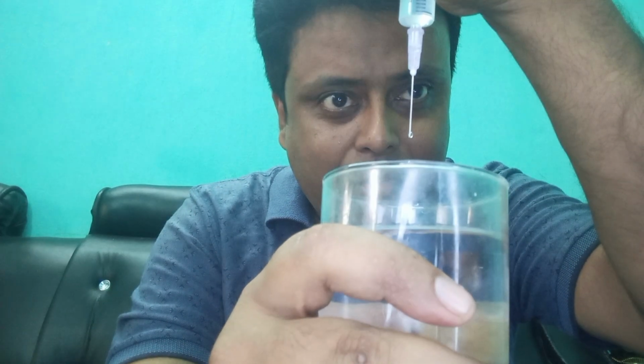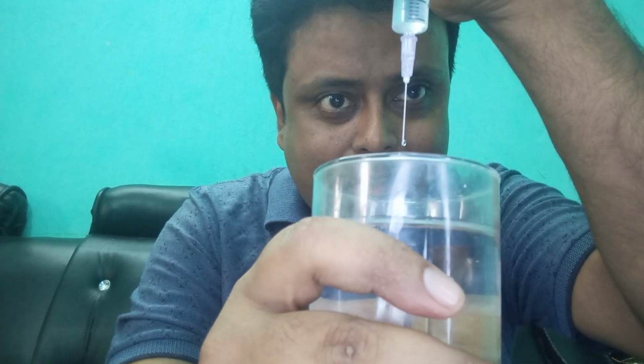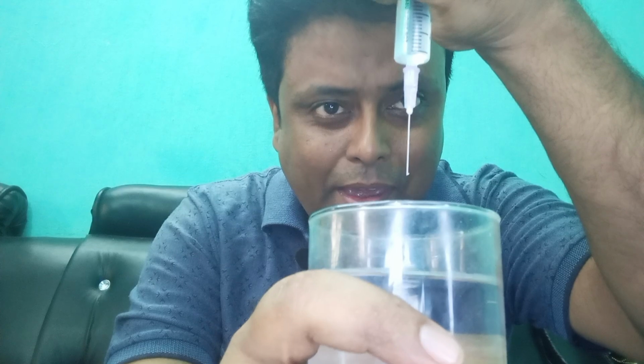When I'm applying very little force, the liquid is moving very slowly. When I start to increase the force, you can see the flow of the liquid also increases. And now I increase the force to its maximum.